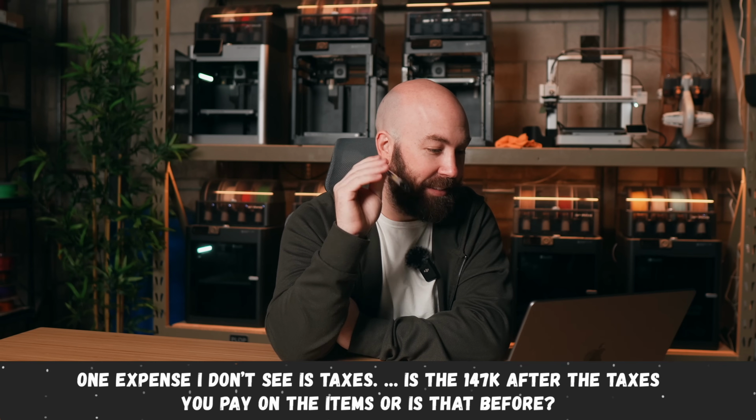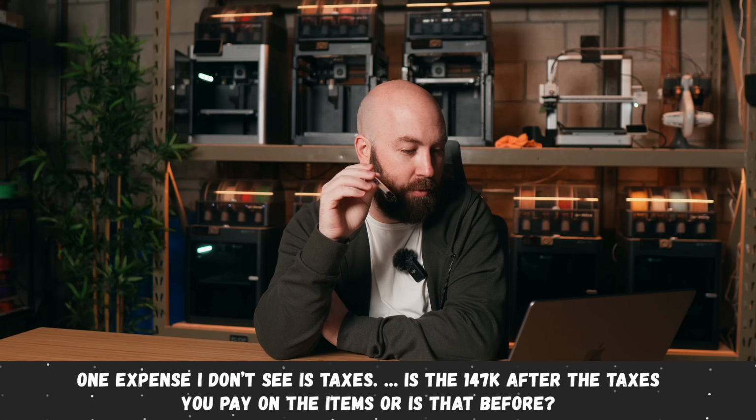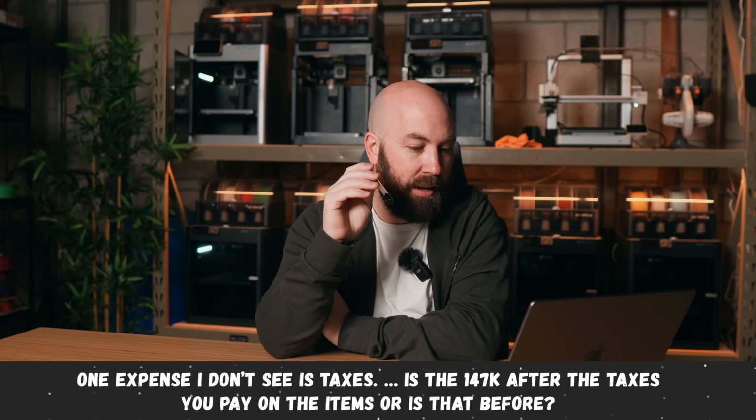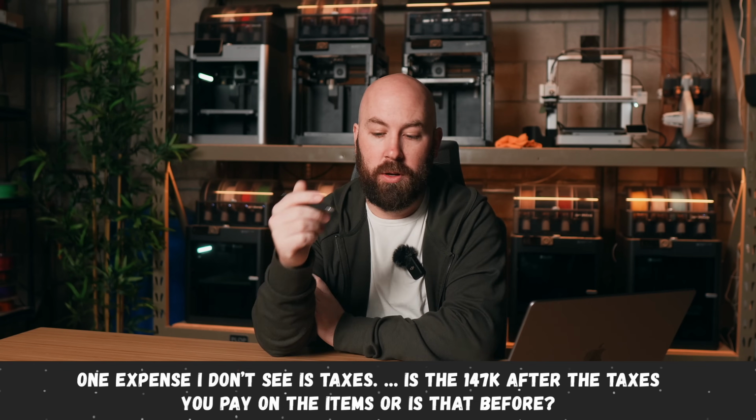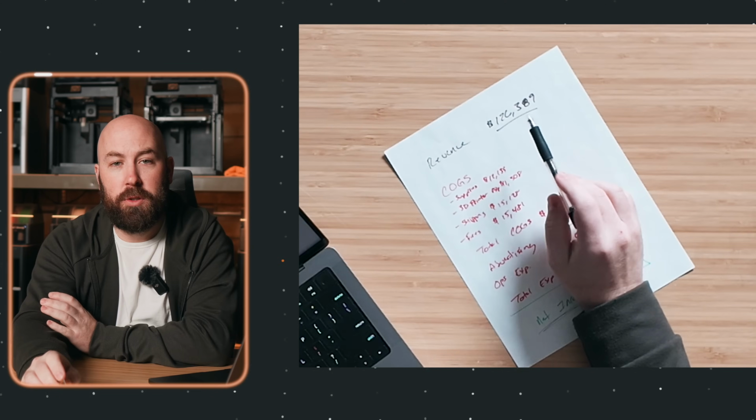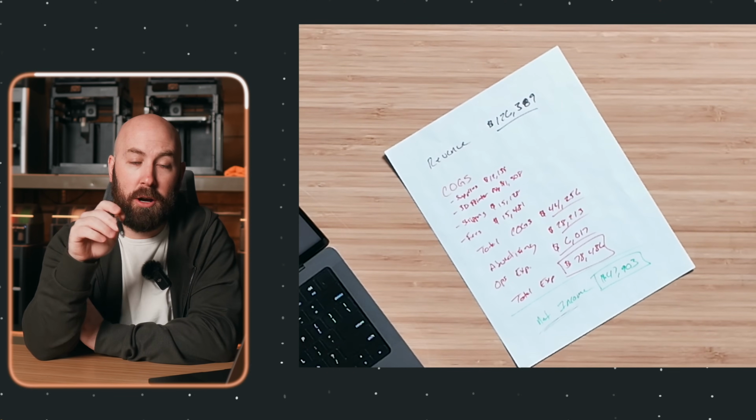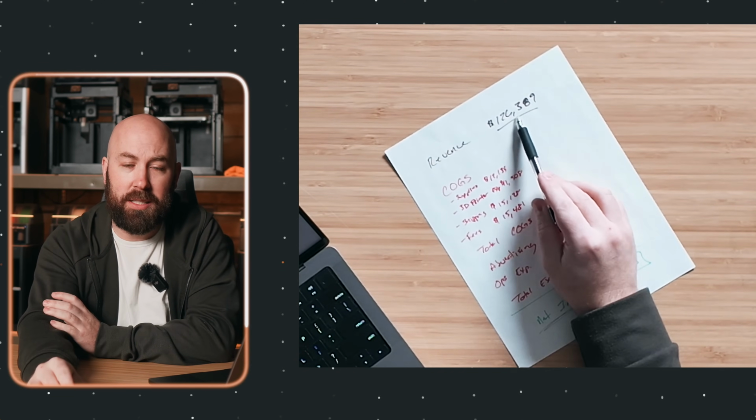All right, here's a good one. On expenses, I don't see taxes. Is the $147K after the tax you pay on the items, or is that before it? So, like I said, this revenue is from Etsy. So Etsy actually charges the buyer sales tax when they purchase it.